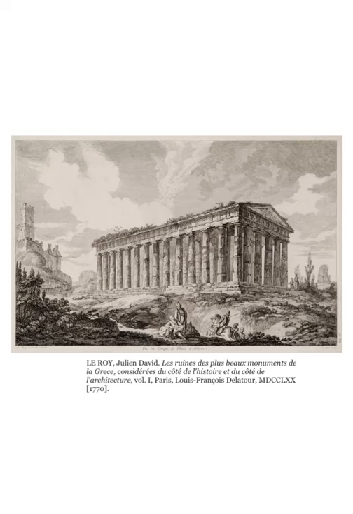Now that you know the main components of the short facade of a Doric temple, let's look at the building in its entirety. The drawing here by Julien David Leroy was drawn in, or at least published in, 1770.